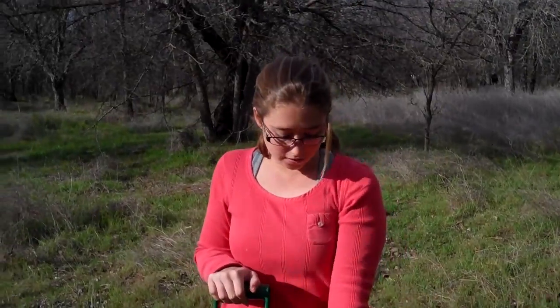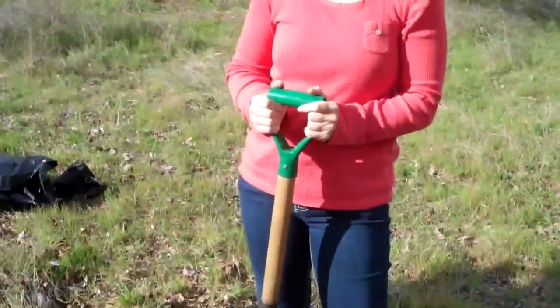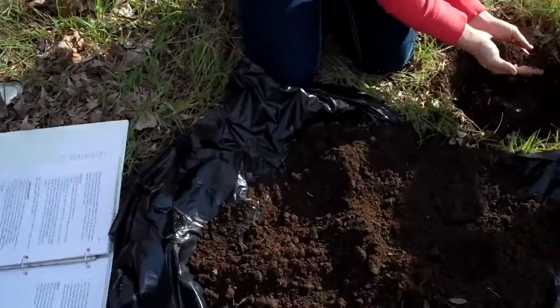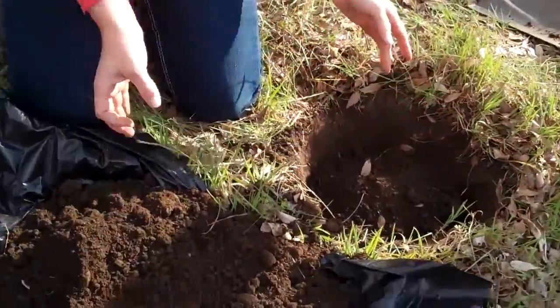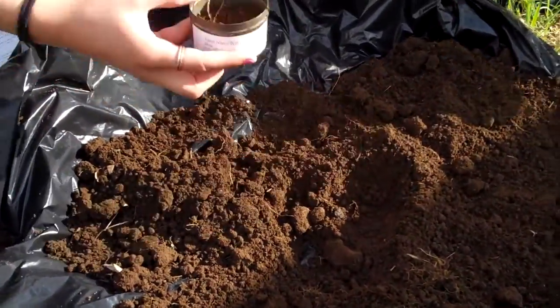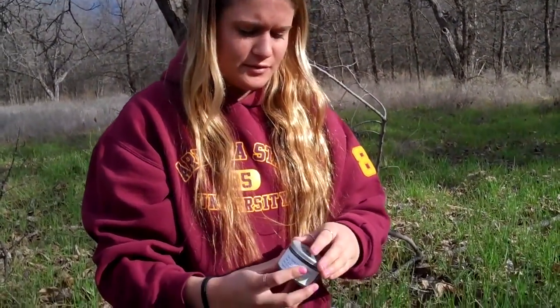Okay, so we just cleared this site so that we can start digging a square foot diameter hole to look for earthworms. Okay, so right now we're going to be collecting the organic soil matter, and we dug a hole, and so what I'm just going to do is take a sample and put it in our little tin cup, and this is going to be taken back to the lab and put in a drying oven at 105 degrees Celsius for 24 hours.